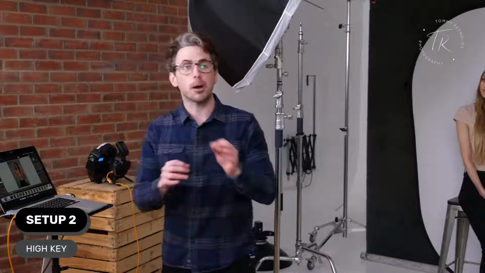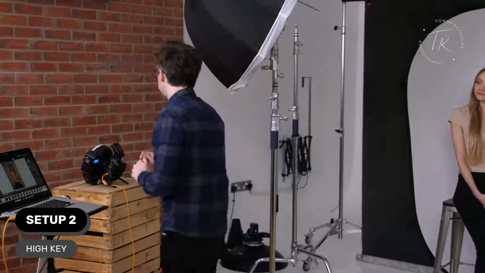So with this, I'm purposely underexposing, and when I then turn on the key light, that's going to help it all come together. But before I put both of them on, I'm going to put the key light on and turn the Ricoh off, again, just to show you what it's doing independently.